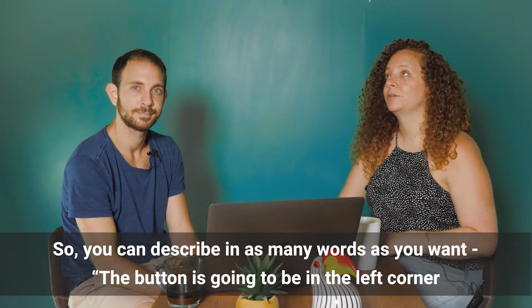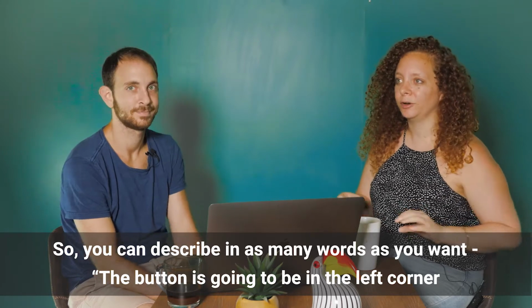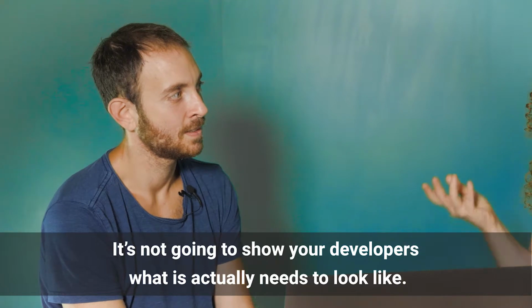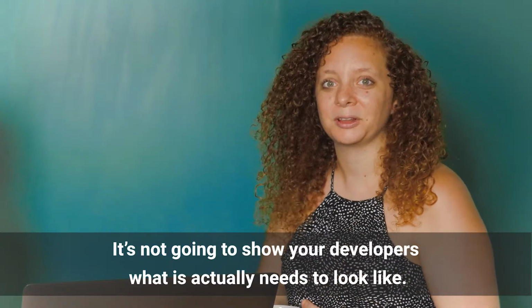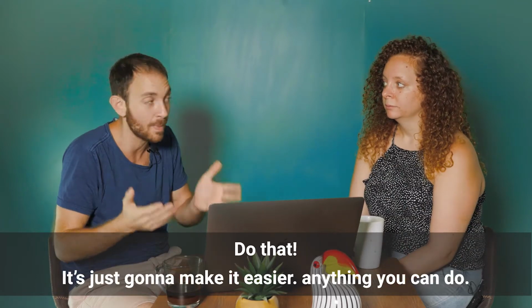So you can describe in as many words as you want, the button is going to be in the left corner and the scroll bar is going to be here, and it's not going to show your developers what it actually needs to look like. You have to create mockups. Do that. It's just going to make it easier.